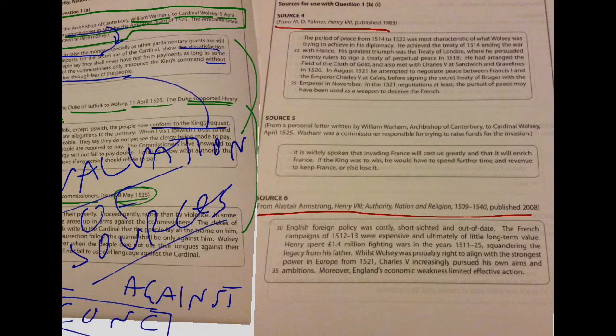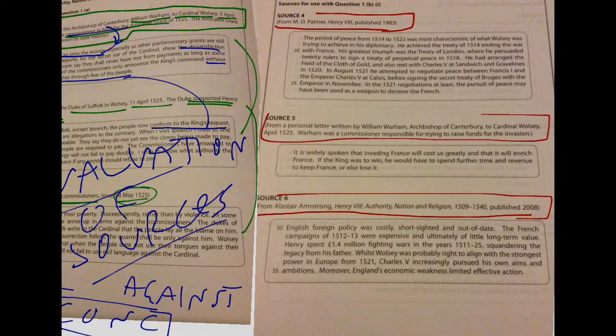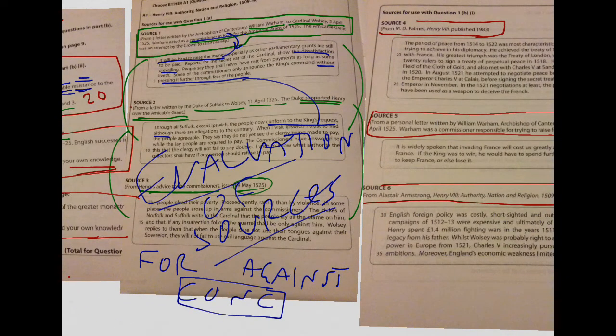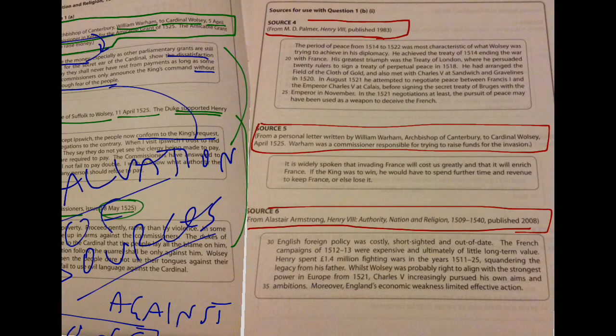So they tend to use interpretations rather than sources. What I mean by that is historians' views rather than contemporary material. There is a contemporary source here, source 5, but you look at the part A, all 3 of those in this case are contemporary sources. And the emphasis is much more on weighing the evidence. Here, it's about viewpoints.